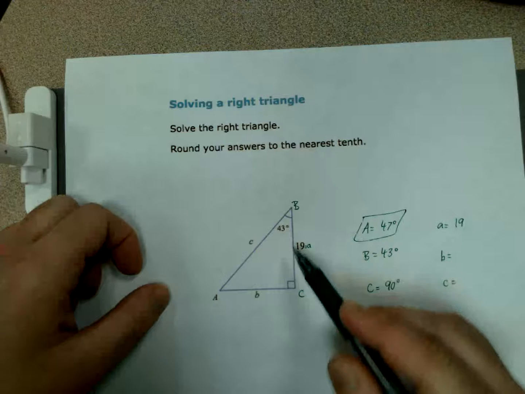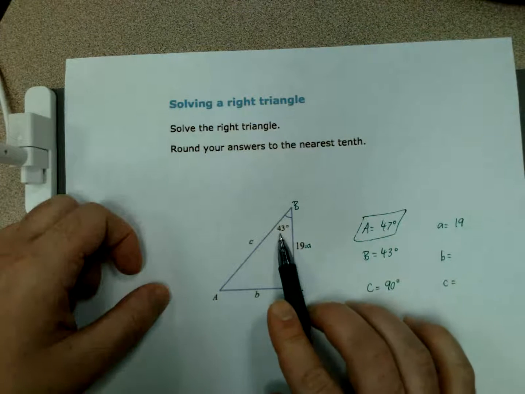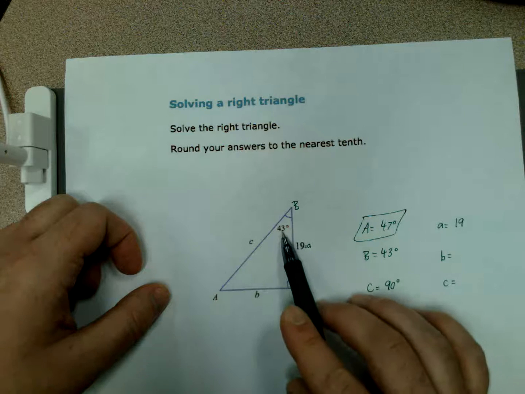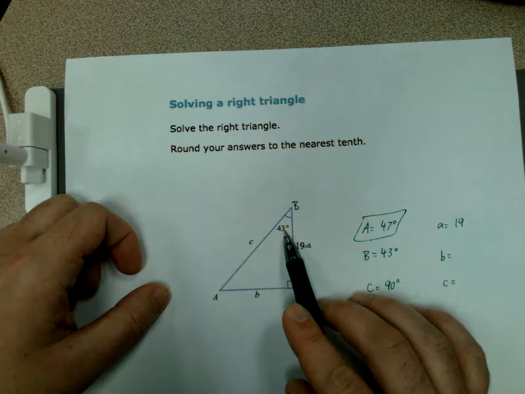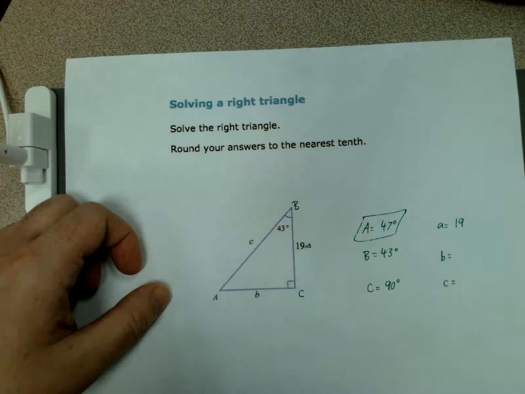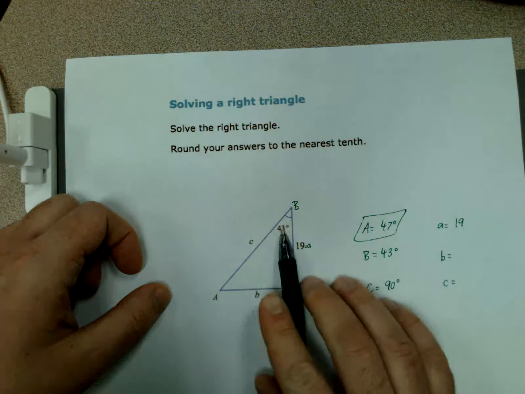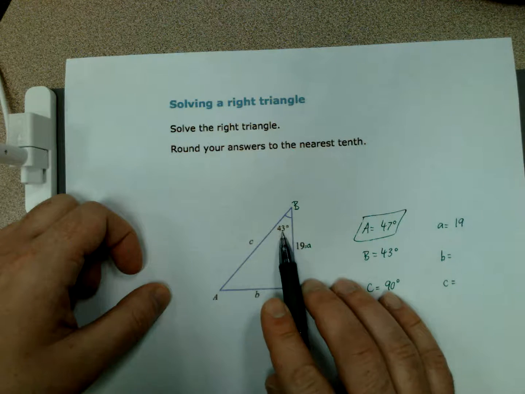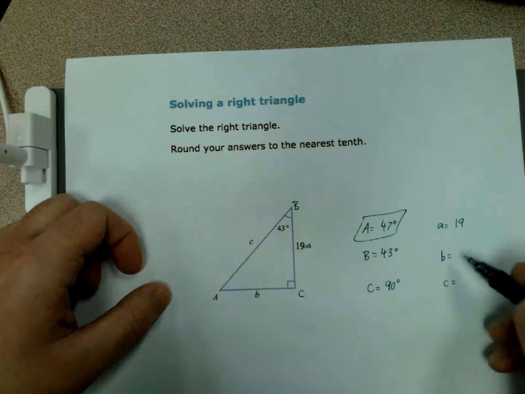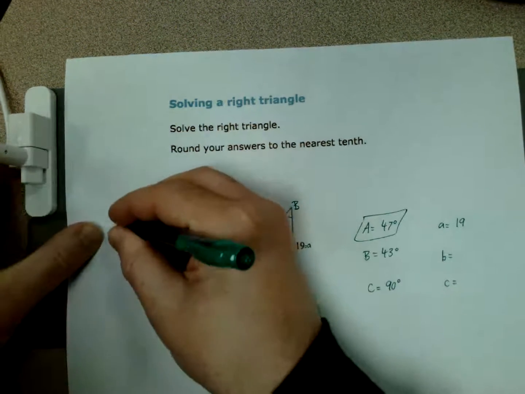So I want to connect the angle I know for sure, the one they gave me. I'm pretty positive this is correct, but I still had to solve for it, so it's usually best to default back to the ones that they gave you in the beginning, just in case you made a subtraction error or something like that. So I need to connect my reference angle of angle B, that's 43, to the side I know, so I'm connecting opposite to adjacent. So for this one, it's going to be tangent.